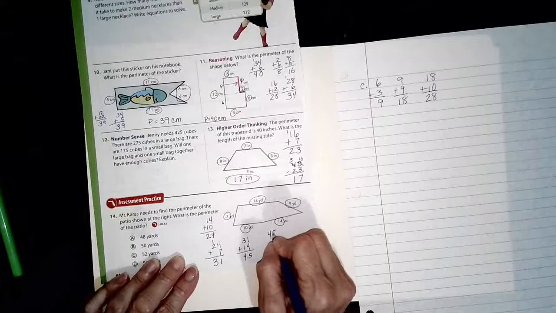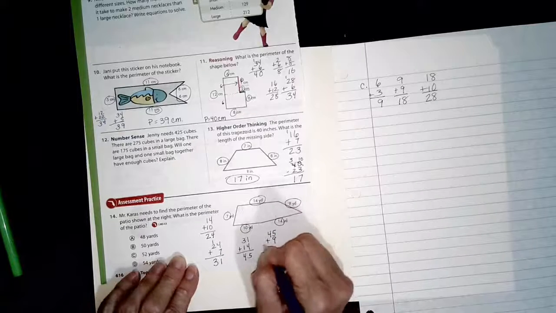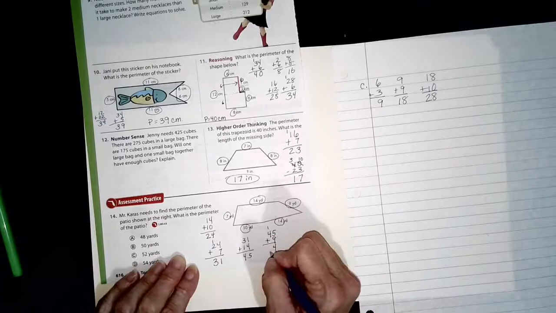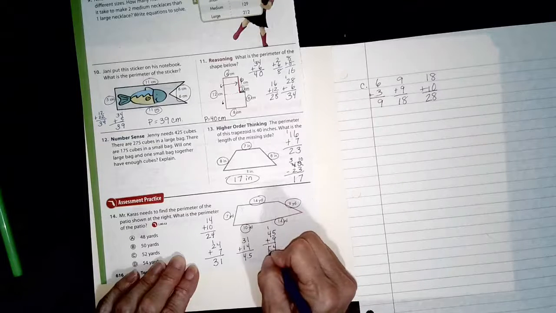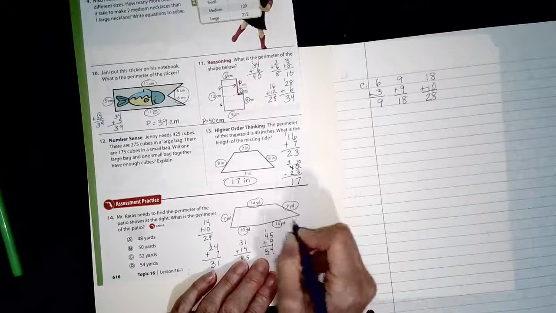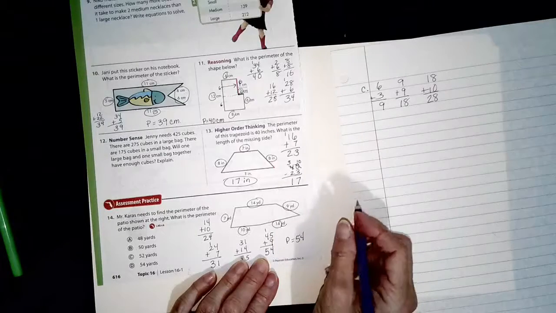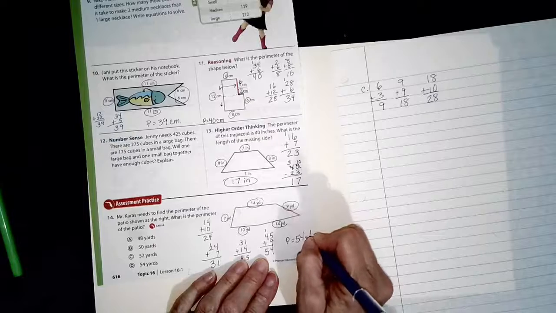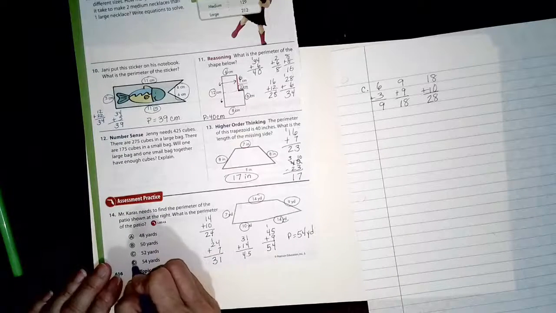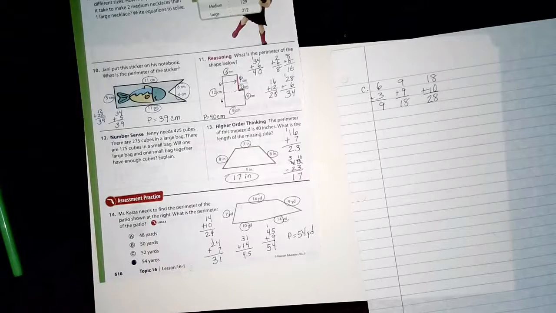So 45 plus 9. 5 plus 9 is 14. 4 in my ones, 1 in my tens. 1 plus 4 is 5. So the perimeter equals 54. And what's my unit of measure? Yards. So I come over to my multiple choice and I find 54 yards. So my answer is D, 54 yards.